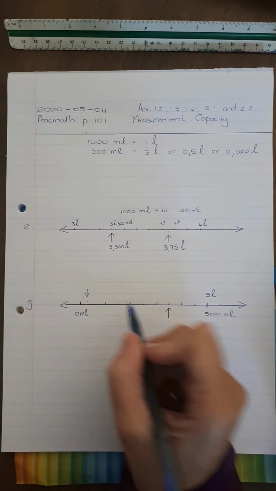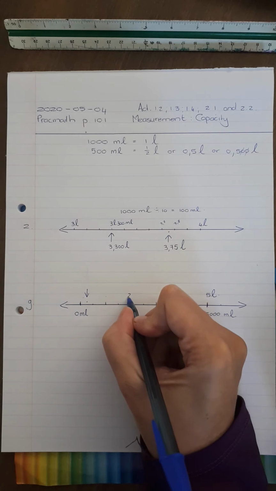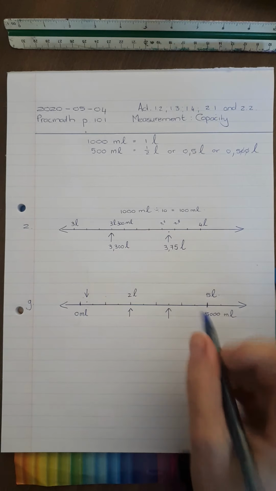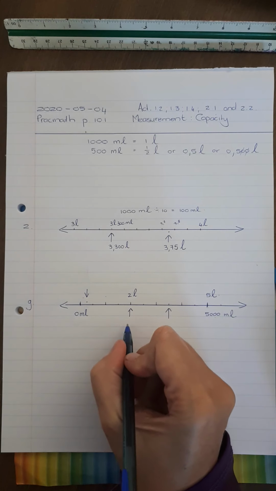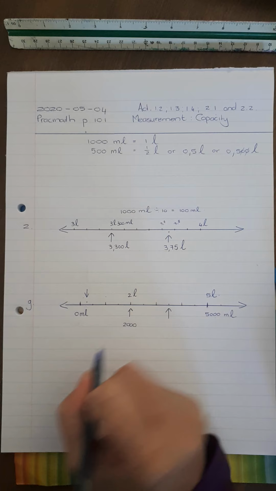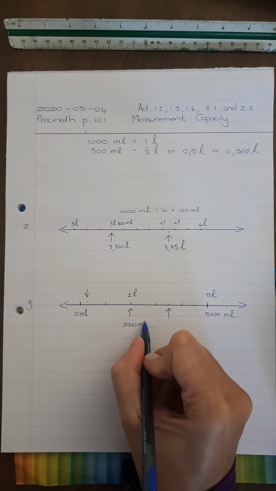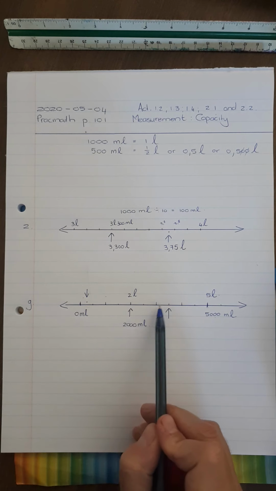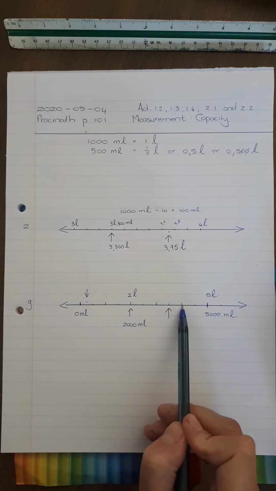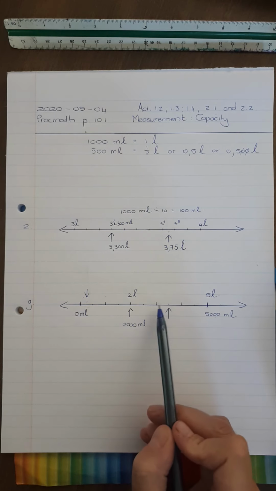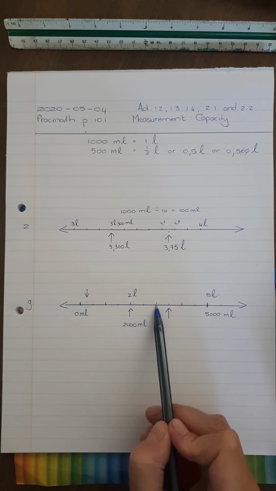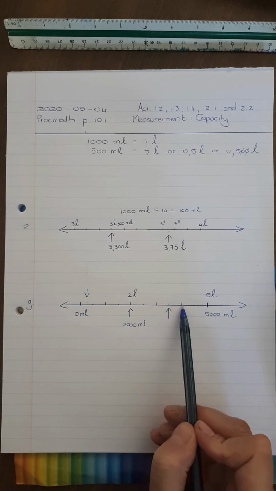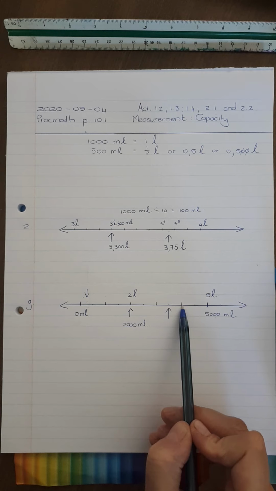So this will be 1. This one will be 2 liters. If I write it like this, it's going to be 2,000 milliliters over here. Then if that's 2, that will be 3. And this one will be 4. So what is exactly halfway between 3,000 and 4,000?